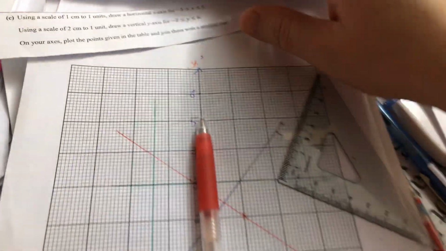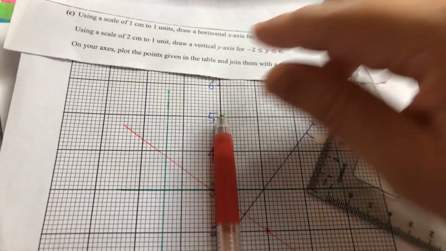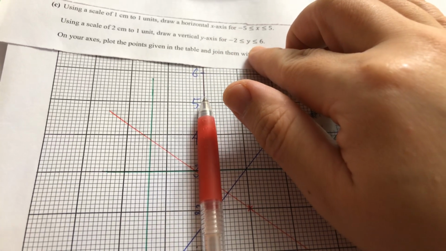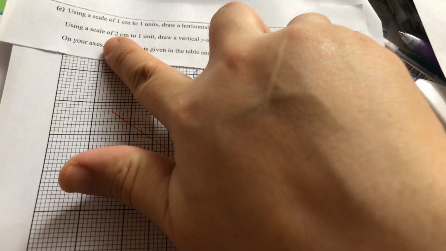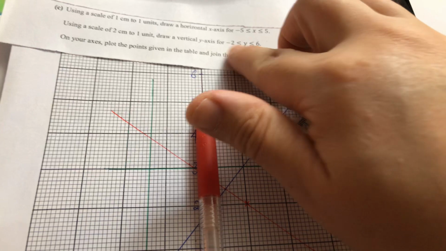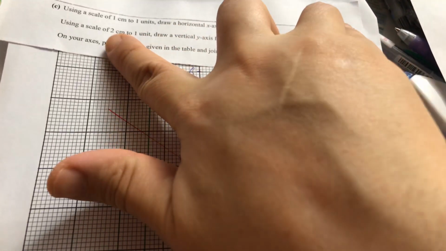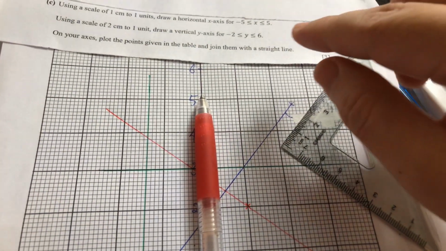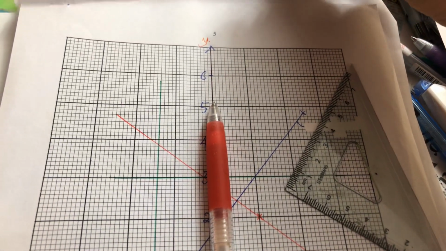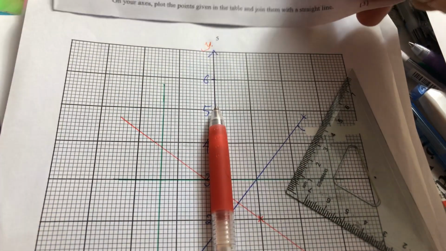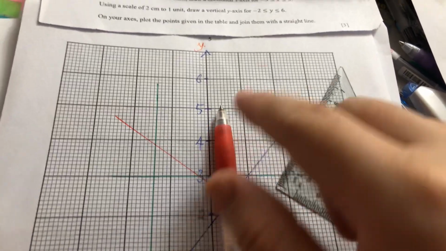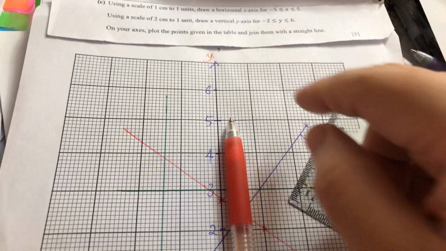So let's look at the second clue that they are giving us. For the y-axis, they want you to draw from -2 to 6, and they want you to use 2 cm to represent 1 unit. That means between each of these numbers, there's a 2 cm gap. So what you can do is always start with the highest number, because you don't want to overshoot and then waste time redrawing, erasing and all that. So you start with the biggest value, which is 6.